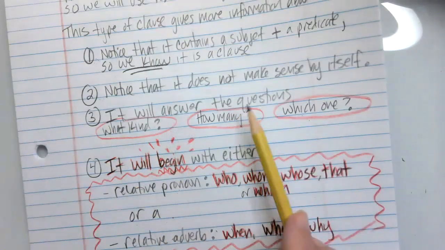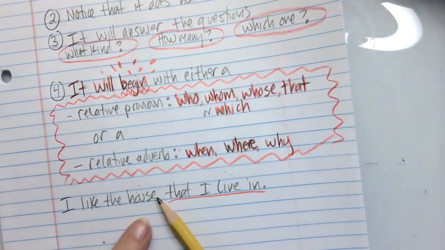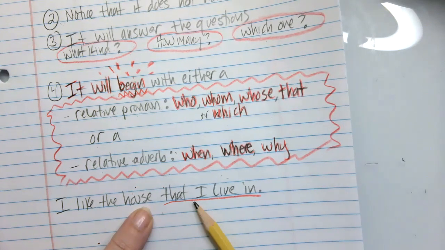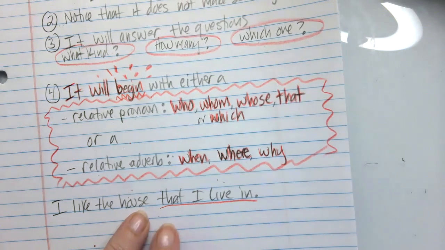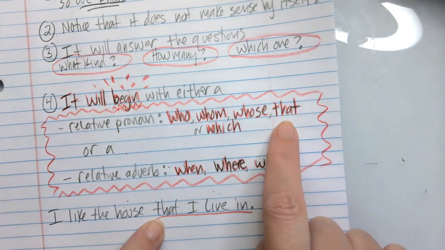well, it answers the question, what kind, how many, which one? Well, the house, is this answering the question, what kind? Or how many, or which one? It's not answering the question, what kind? It's not answering the question, how many, but it is answering the question, which one? The one that I live in. And guess what else? It starts with the word that, and that's one of our special words.